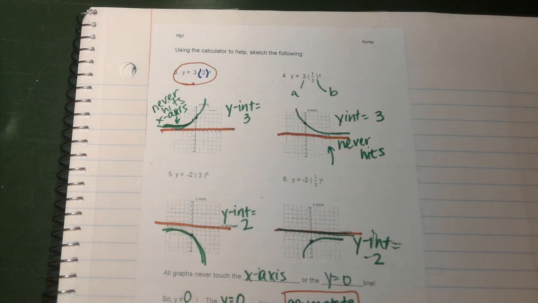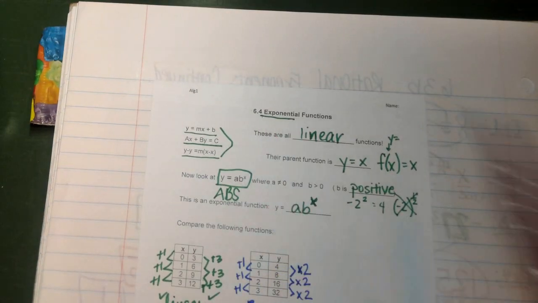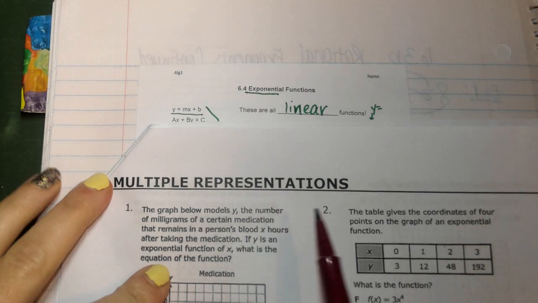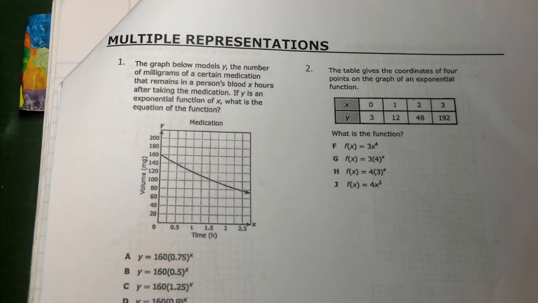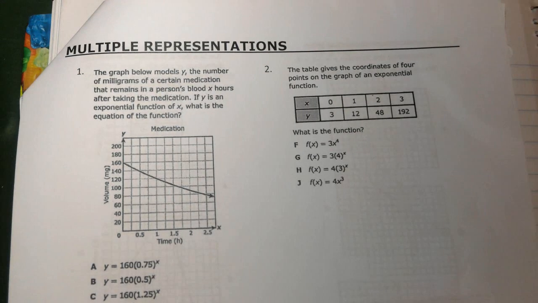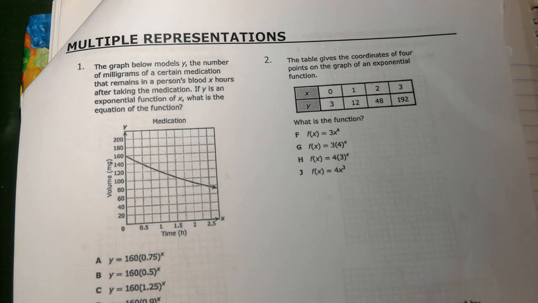Now, I really would suggest that you guys have your journal handy because we're going to be referring back to some notes. We're going to be starting with 6.4 exponential functions. So here we are. Alright, so let's look at number 1. I'm on page G, and I have exponential functions 6.4 notes out to refer to. It says the graph below models y, the number of milligrams of a certain medication that remains in a person's blood x number of hours after taking the medication. If y is the exponential function of x, what is the equation of the function?